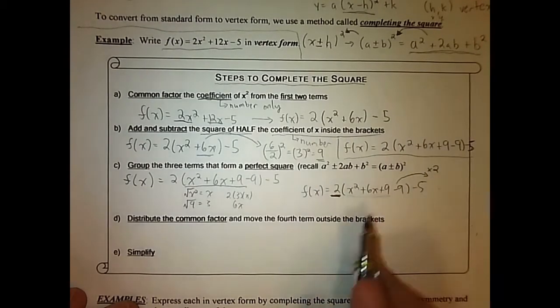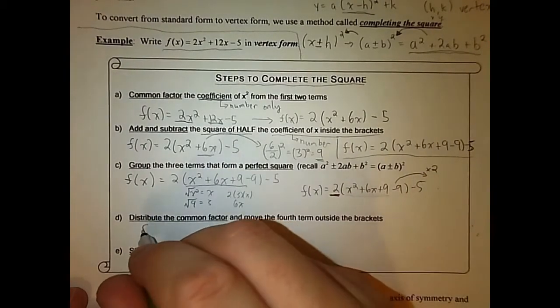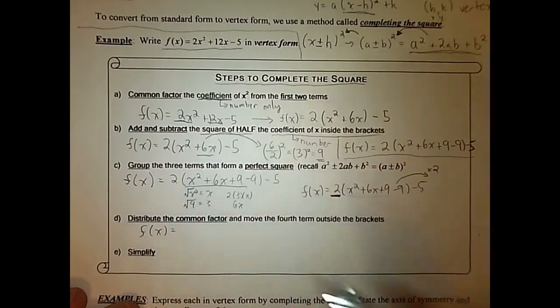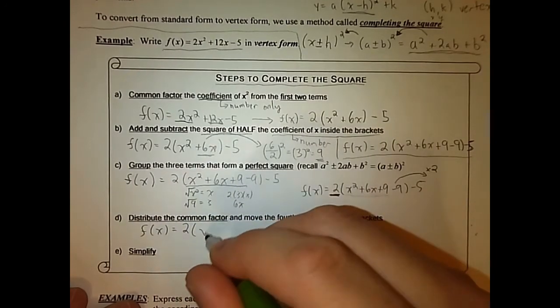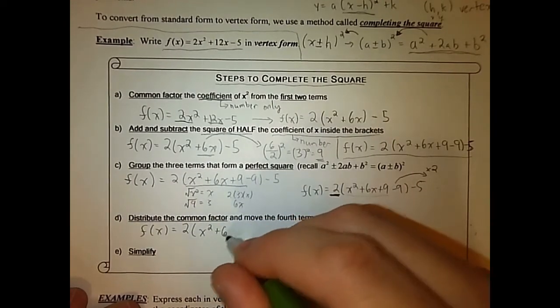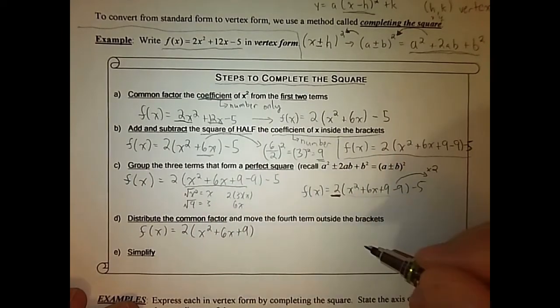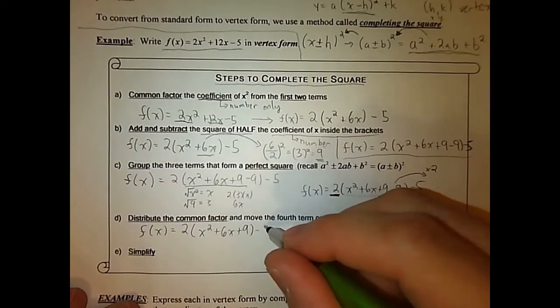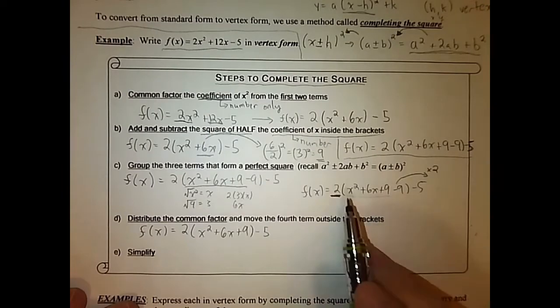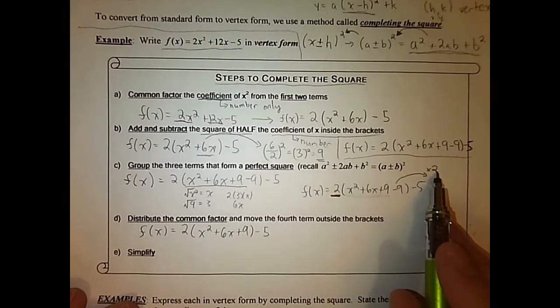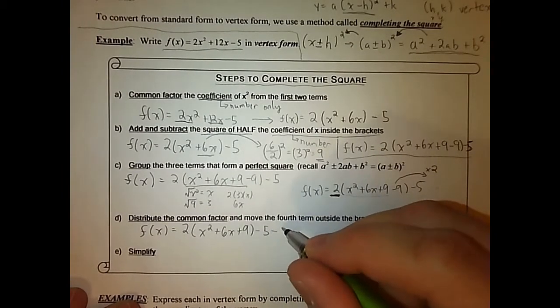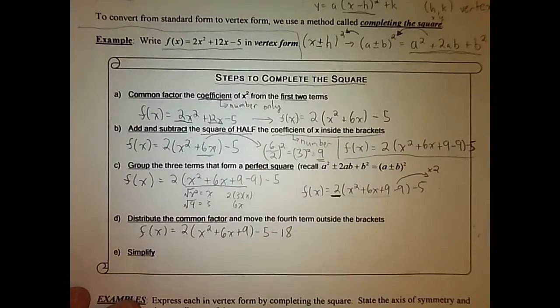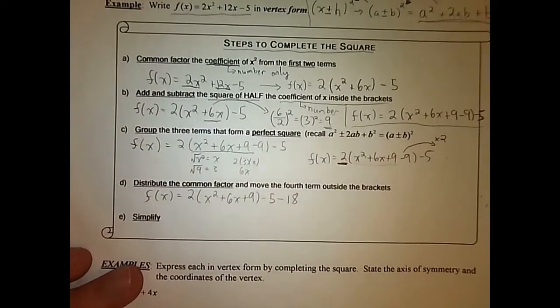So then it becomes f of x is equal to 2x squared plus 6x plus 9 minus 5, and then negative 9 times 2 is negative 18. And that would just simplify.